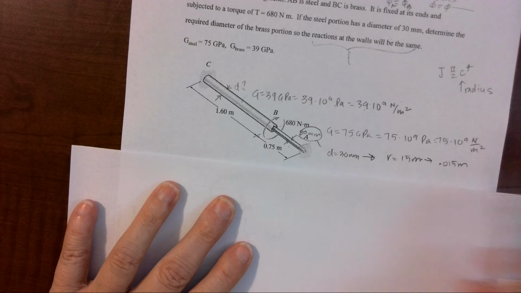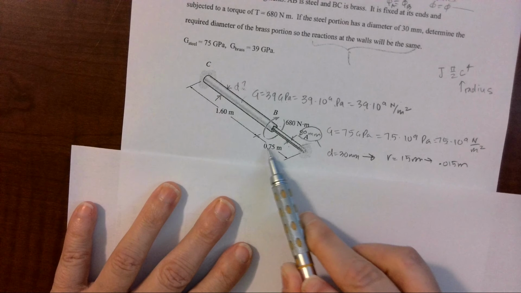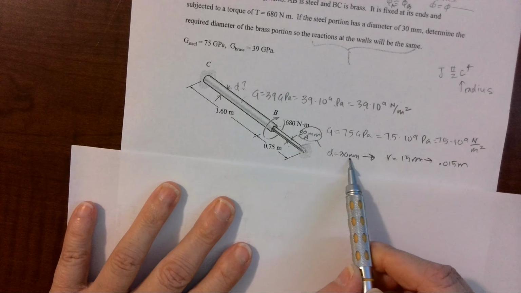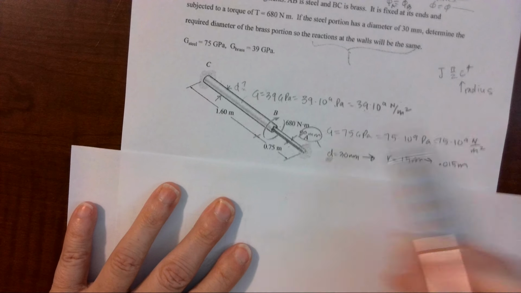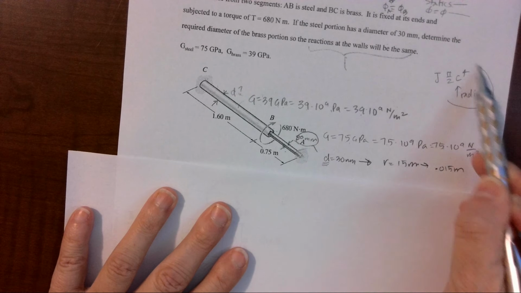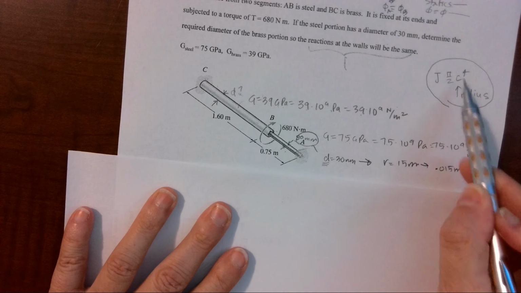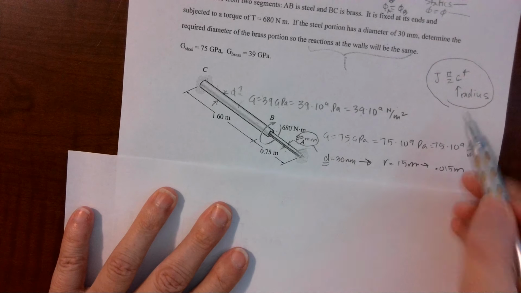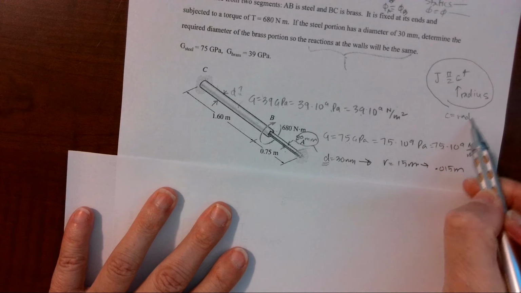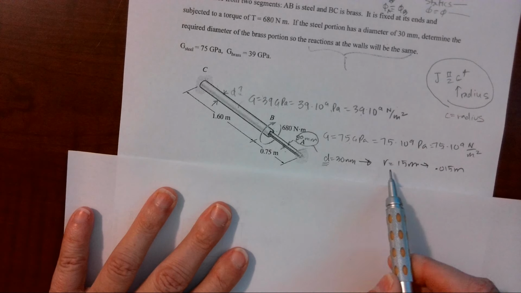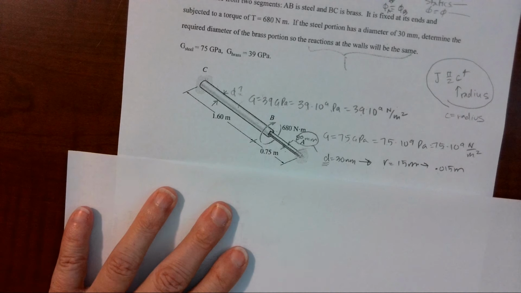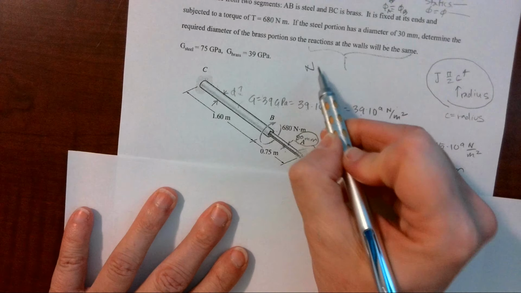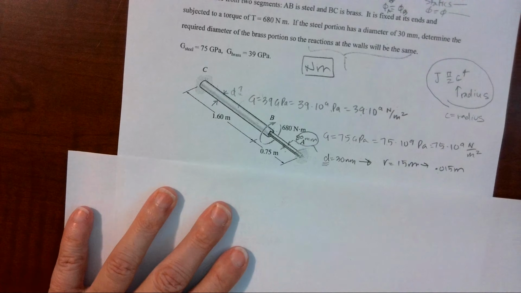I'm also given a diameter, okay, right here of 30 millimeters. The first thing you need to remember is this is a diameter, and all of our J equations are in terms of a radius. Remember, C equals radius. So I'm going to make that a radius of 15 millimeters, and then I'm going to go ahead and convert that into meters. I need everything in this problem to be in Newton meter units.